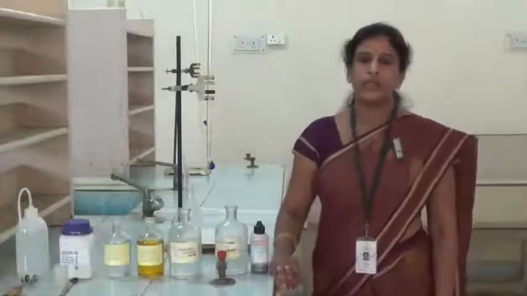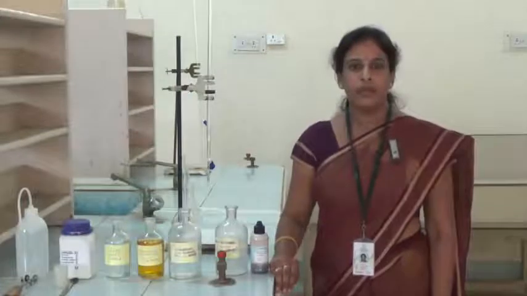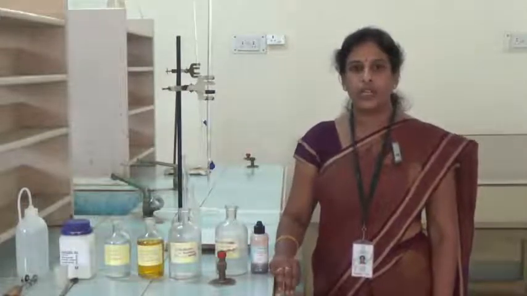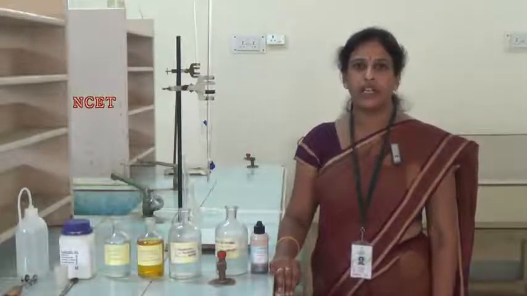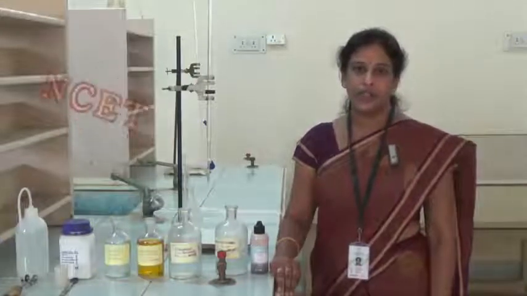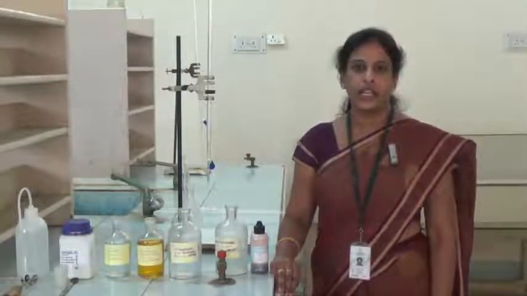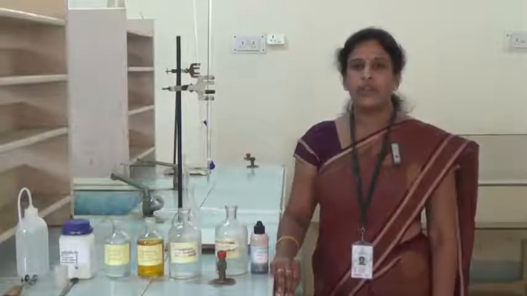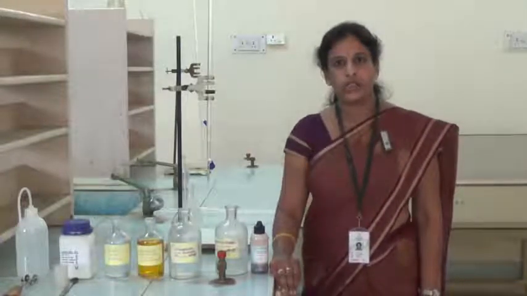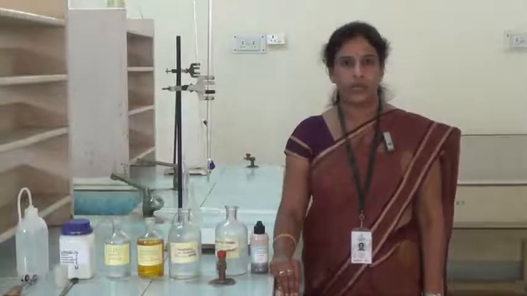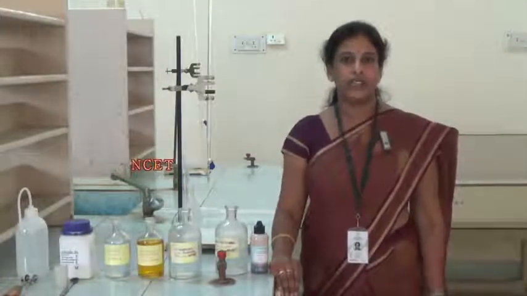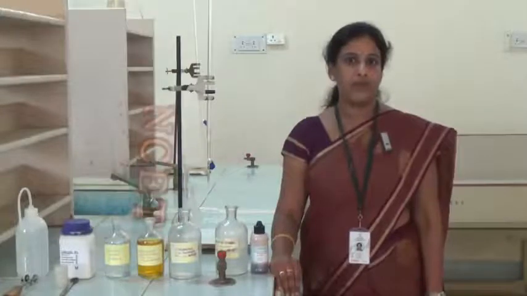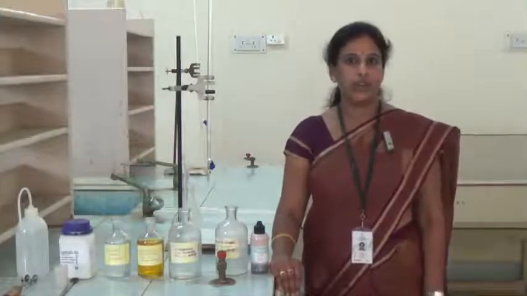In this experiment, COD means the amount of oxygen required to oxidize both organic and inorganic waste present in the industrial wastewater using standard K2Cr2O7 solution. By doing this experiment, we will come to know to what extent the industrial wastewater is polluted, and before leaving any such industrial wastewater into any water body, we should check the level of COD.